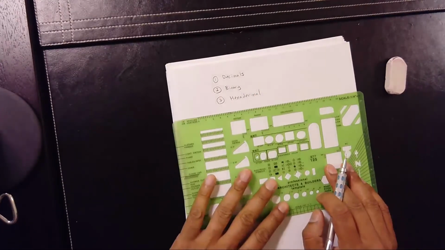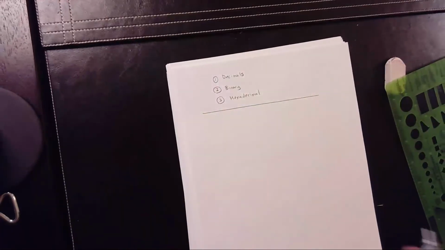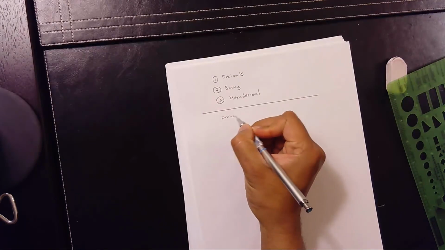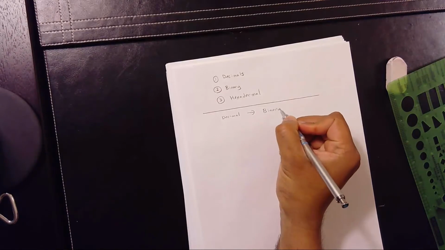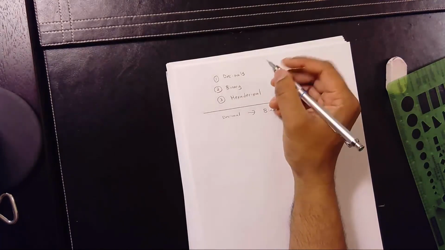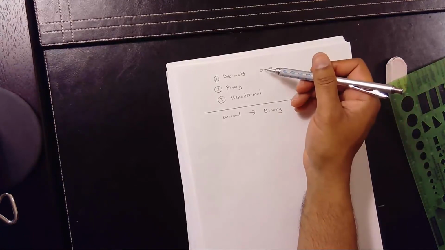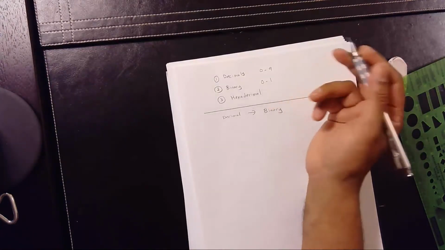Our first one will be how to go from decimal to binary. Our decimal is a number base 0 through 9, not 1 through 10. Our binary is 0 through 1.